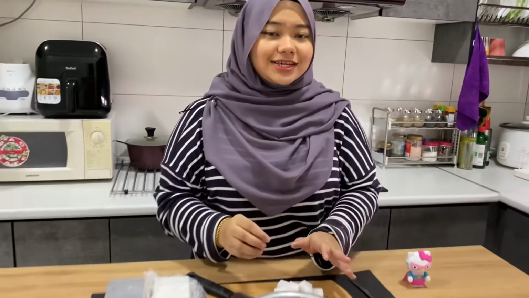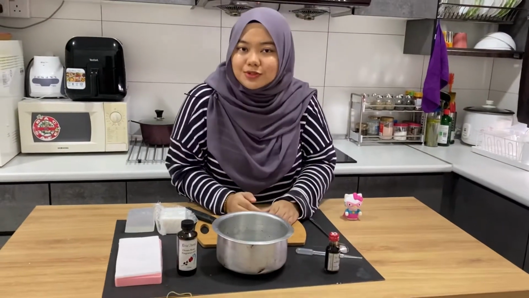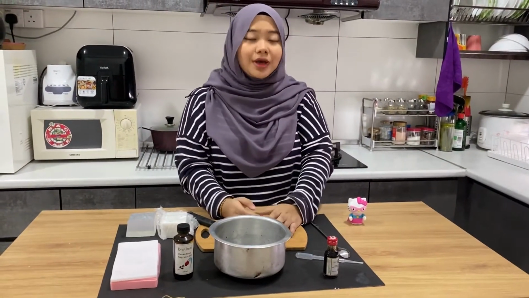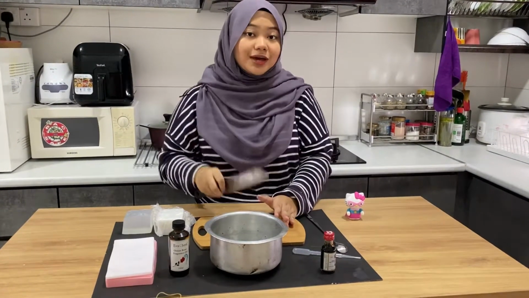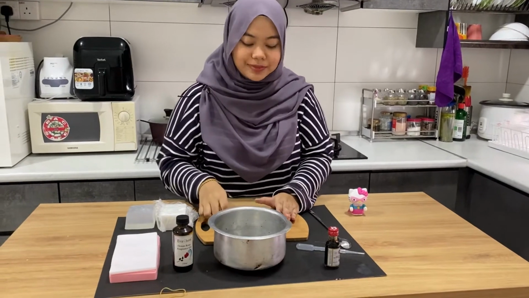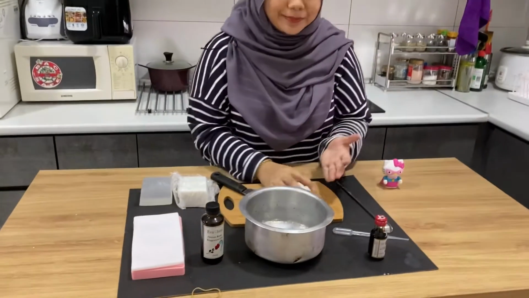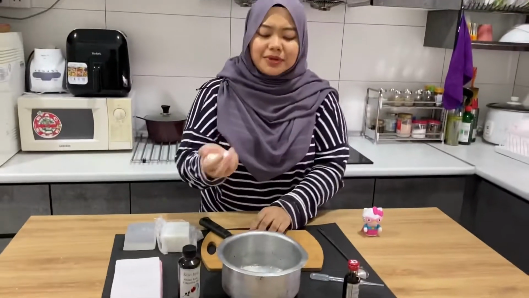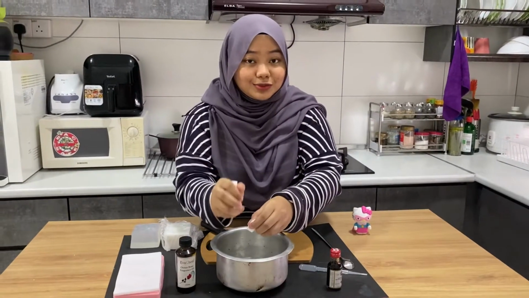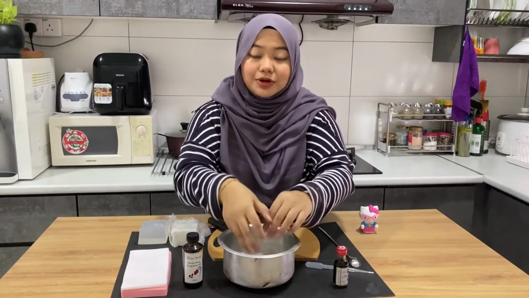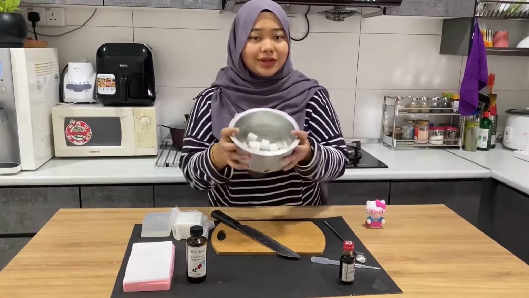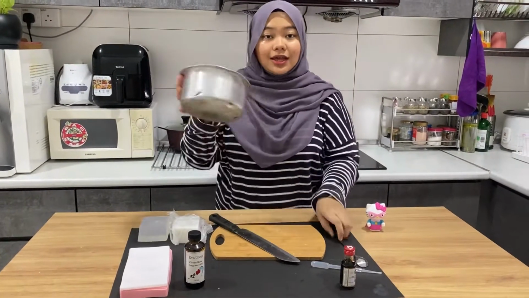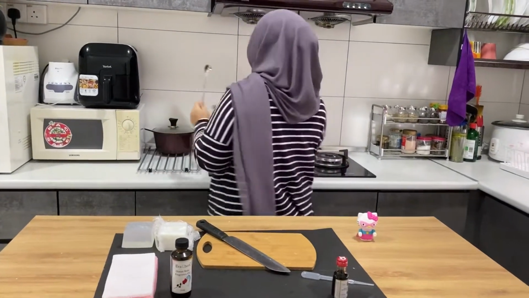Checked all the things needed. Let's jump into the steps to make our own personalized soap. For the first step, we are going to melt the soap bar. First, we have to cut the soap bar into smaller pieces, but I already cut it beforehand to save time. If you're younger than 18, make sure to ask for parental guidance before doing this, because it might be dangerous. Put it in a pot, and then we go to the gas kitchen.